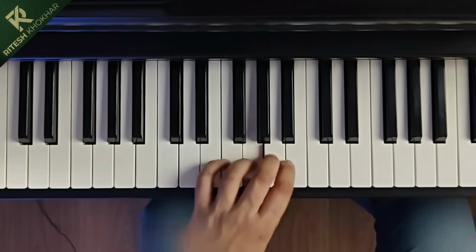Let's look at the diatonic intervals in a major key. So for the ease of understanding, let's take the C major scale and look at all the intervals that exist within this scale from the root note or the tonic.